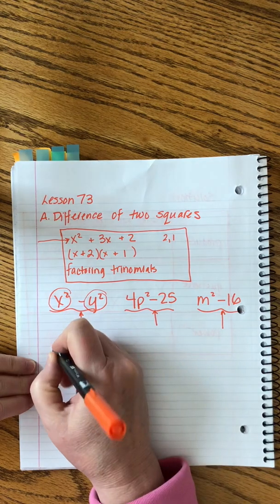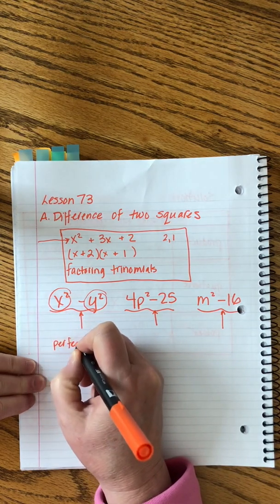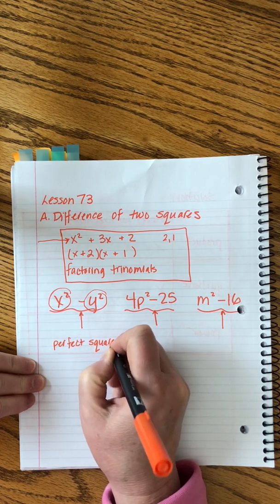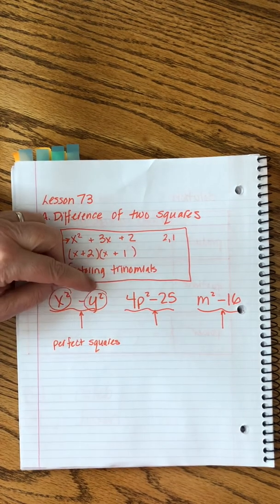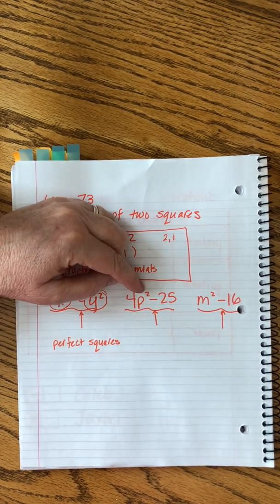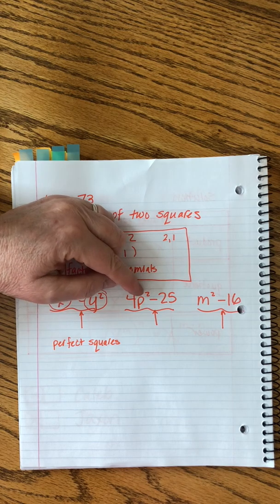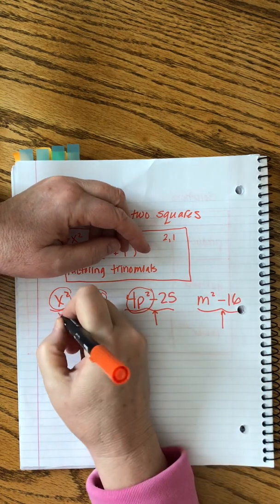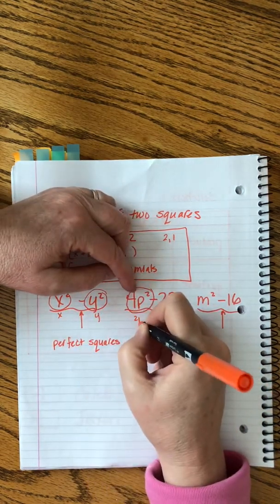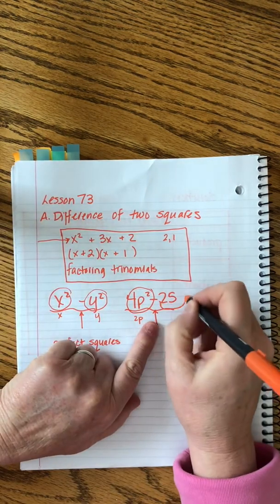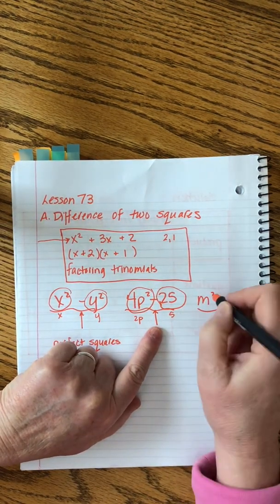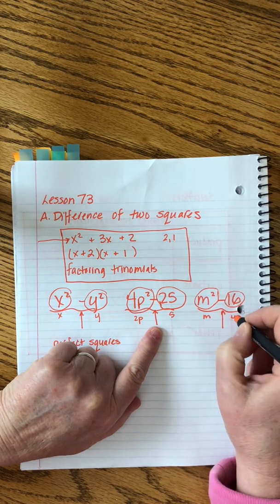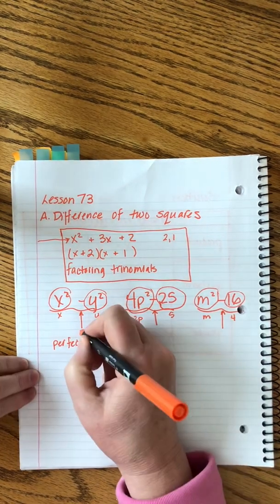All right, that's interesting. Then the other thing I want you to notice is that both terms in the expression are perfect squares. X squared is x times x. Y squared is y times y. 4p squared would be 2p times 2p, right? X, y, 2p. I'm writing down what the perfect square root is. 25, what's the square root of 25? Oh, 5. M squared, m. 16 is 4 times 4. Okay? So that's the two things that we notice.